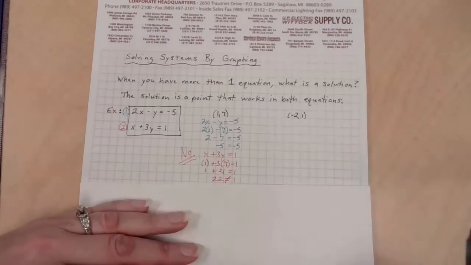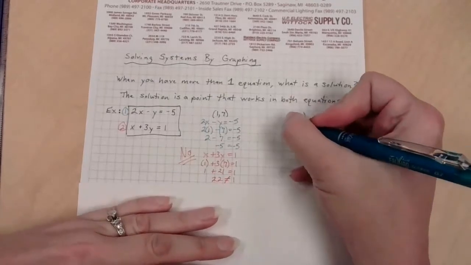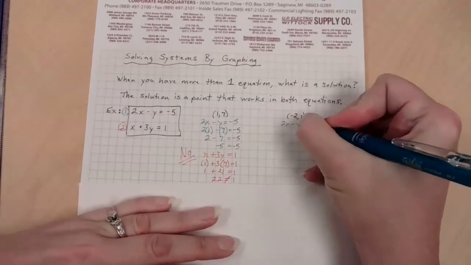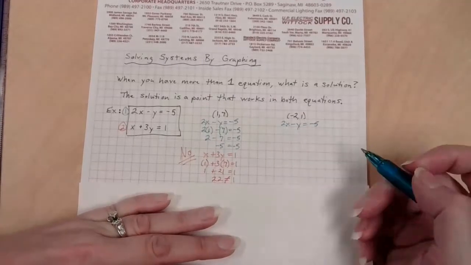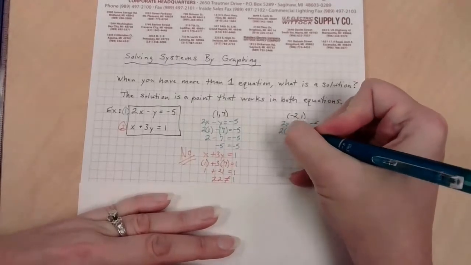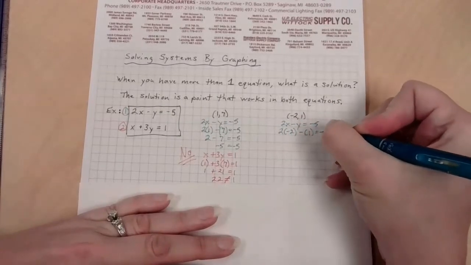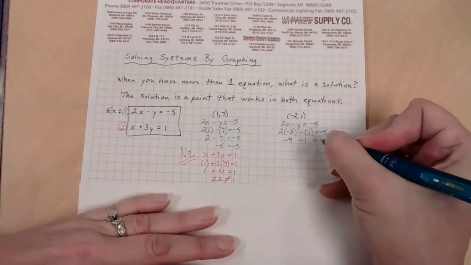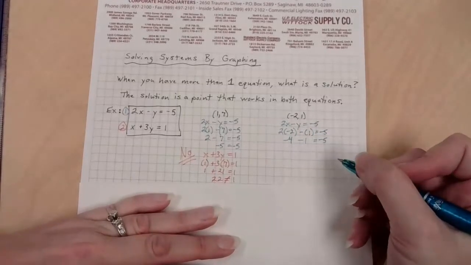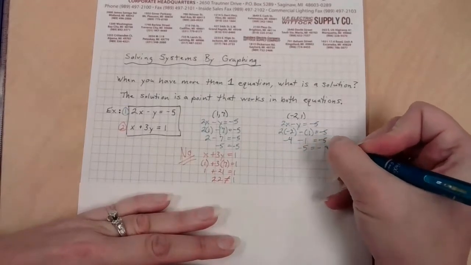What about this one, (negative 2, 1)? What if we try that? Again, the first one in blue, the 2x minus y equals negative 5. What if we put in a negative 2 for x this time and a 1 for y? That becomes 2 times negative 2 minus 1 equals negative 5. That's going to be negative 4 minus 1, which is negative 5, and negative 5 equals negative 5.